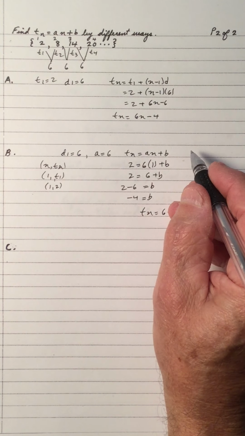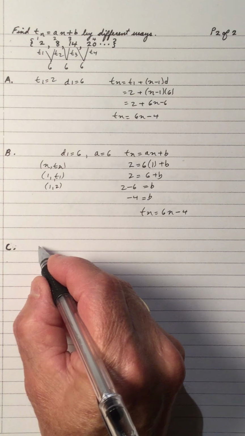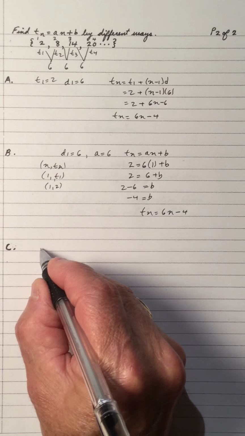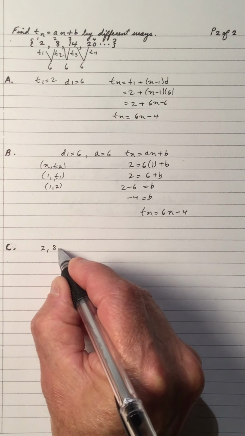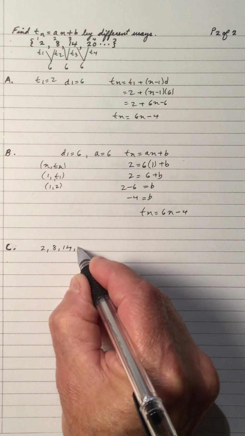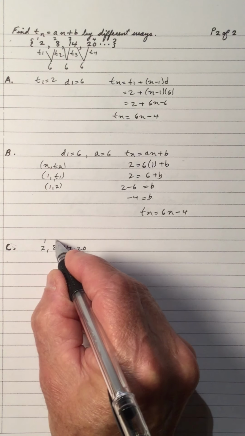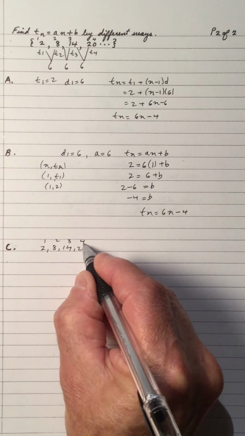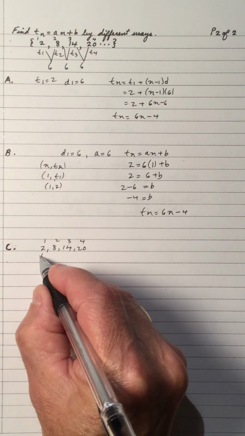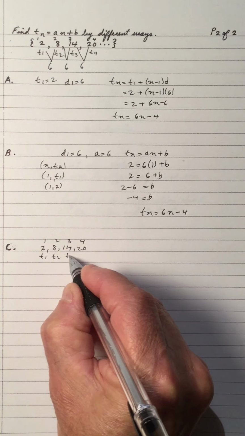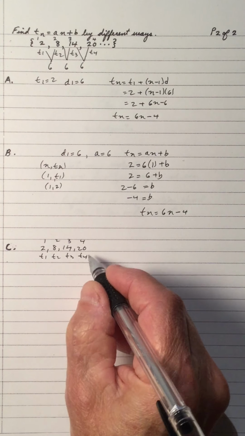So it's another way. And there's also another way to work it out, just a little bit different. Here we have 1, 2, 3, 4, and again T1, T2, T3, T4.